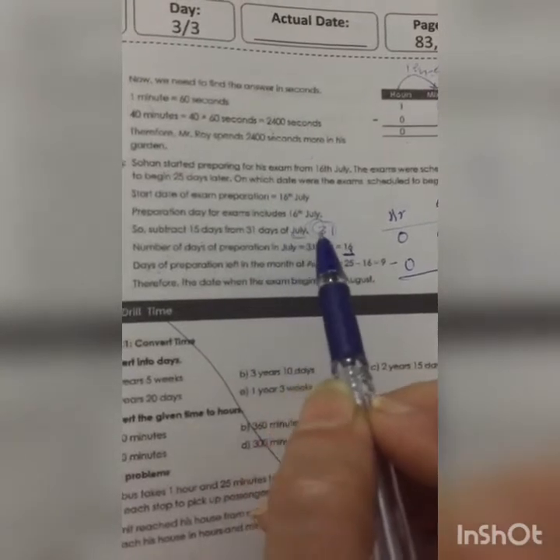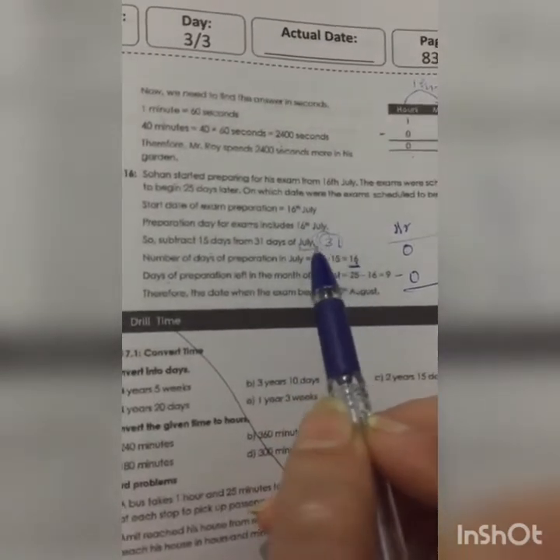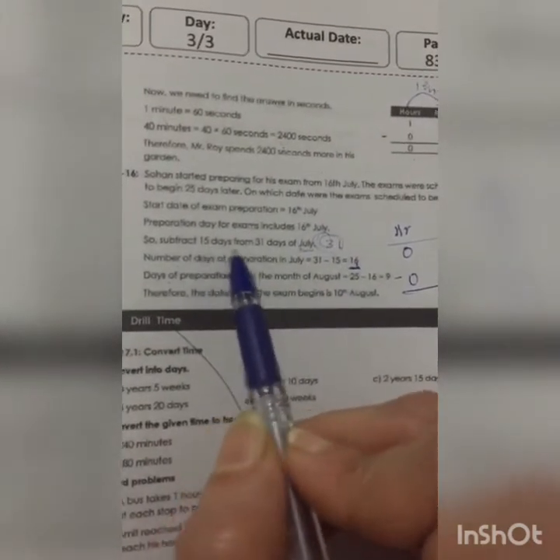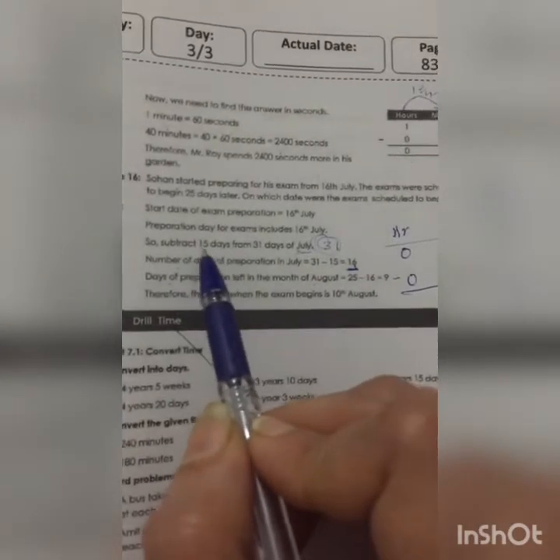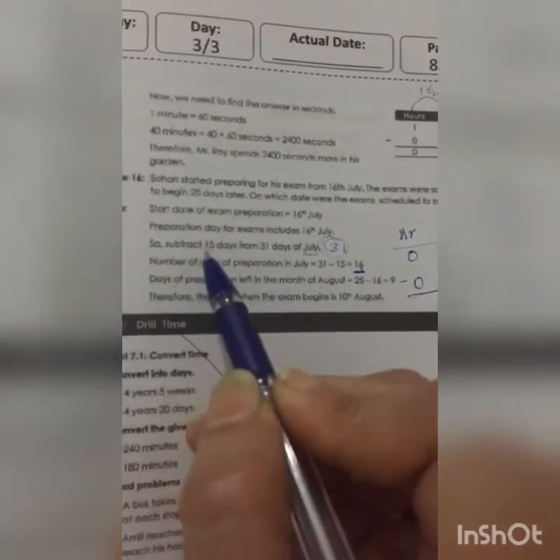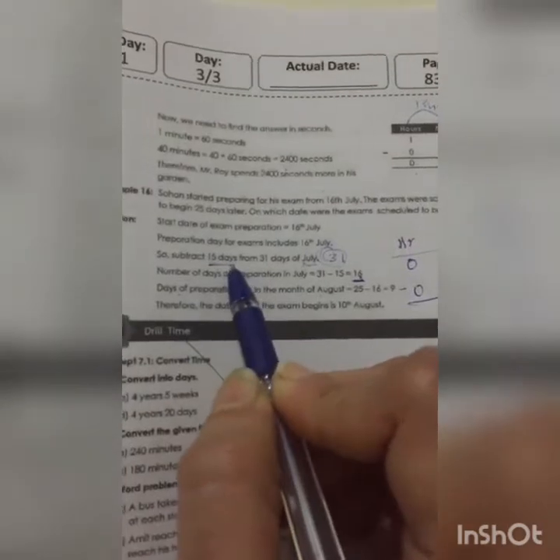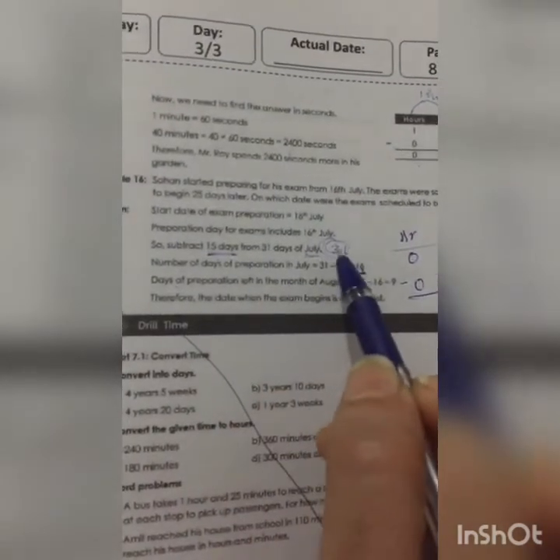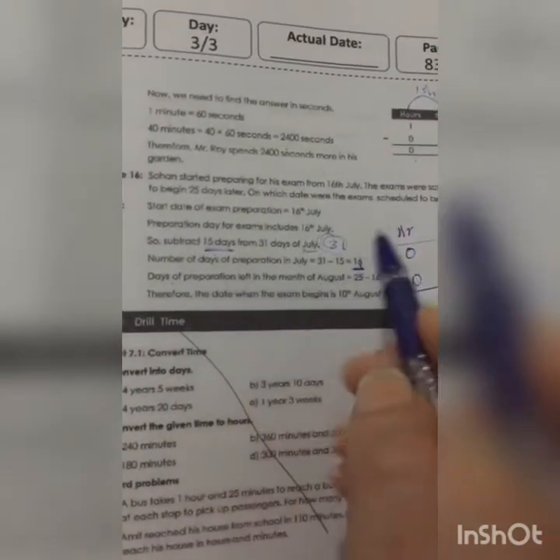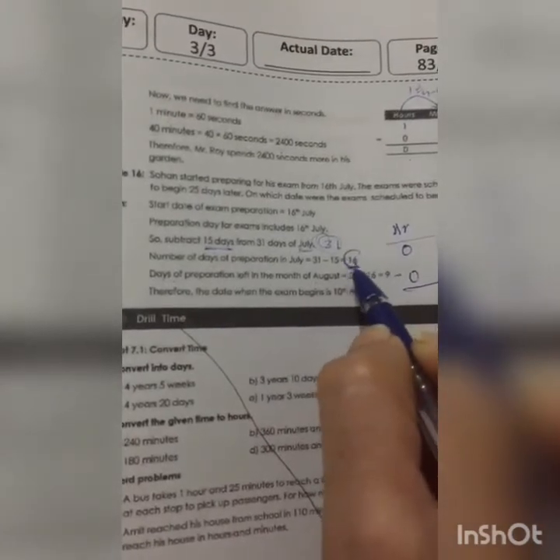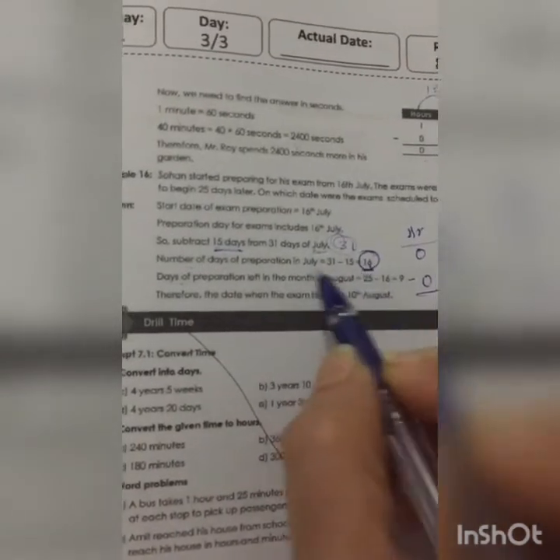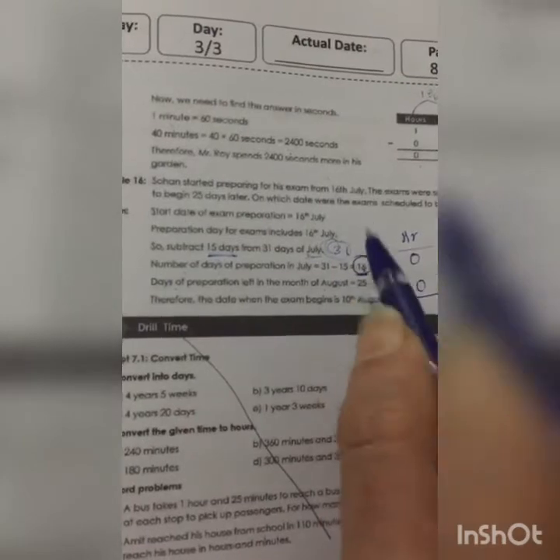Now in July we have 31 days. So 15 days of July he will subtract from these 31 days. So in July he prepared for 16 days.